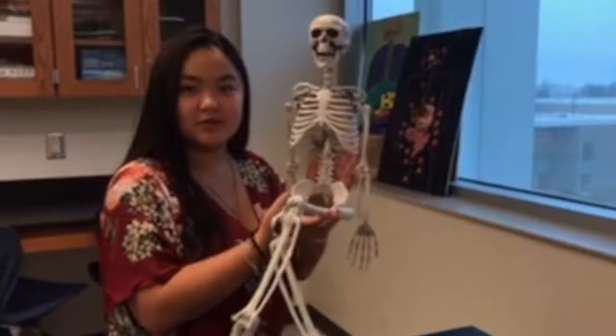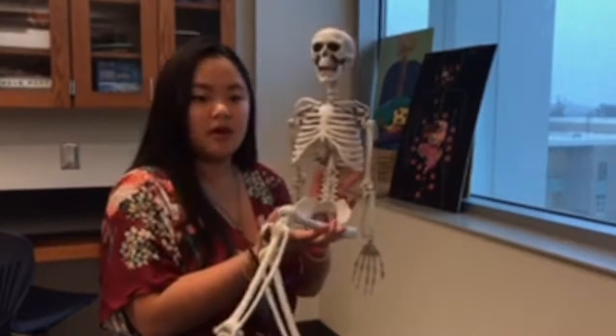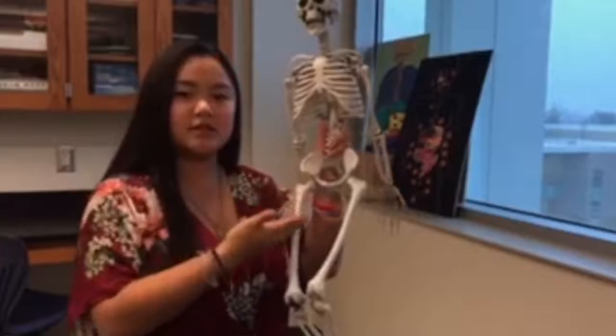The second type of joint are the cartilaginous joints. These are what bones are connected with. An example is the pubic symphysis. Articulating joints are held together and connected with fibrocartilage.